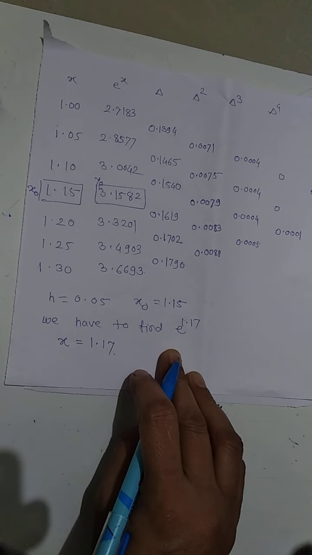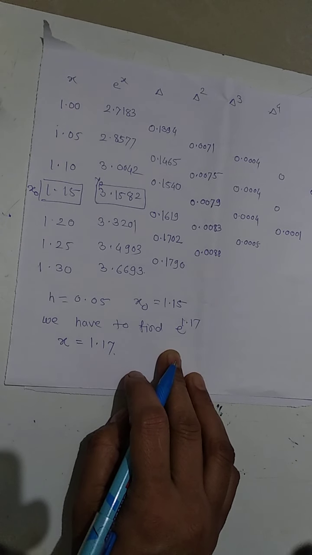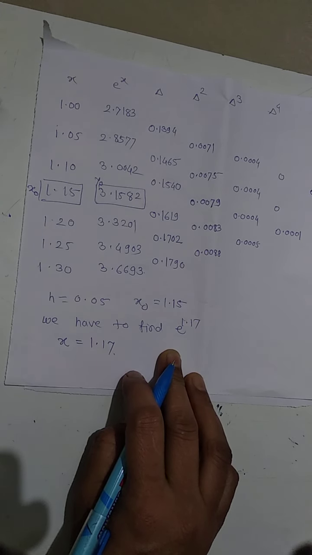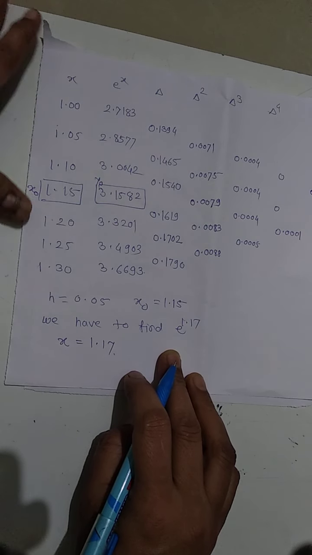We solve this problem using the Gauss formula. Therefore the forward formula is used.